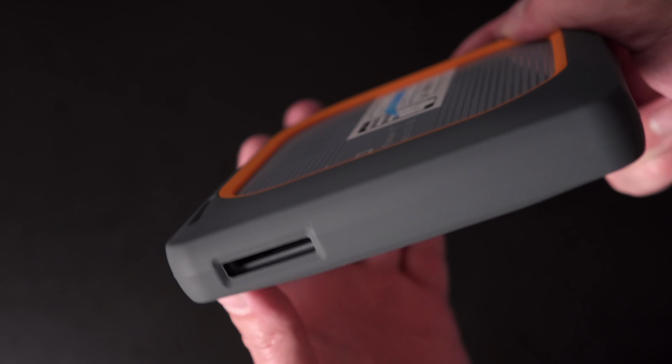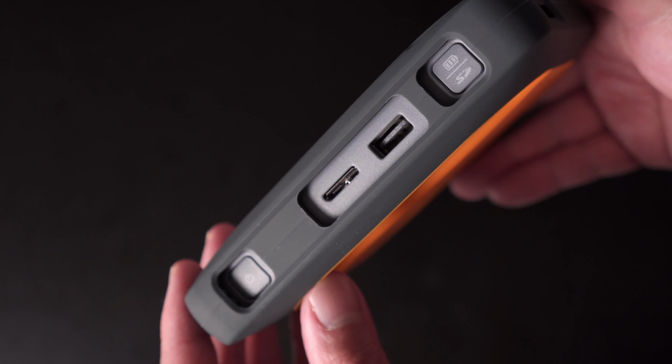Then I bought this, which is the WD My Passport Wireless SSD. What this does is it has an SSD hard drive inside, and you can actually put your SD card in here and it will back up while it's in your camera bag or your backpack, and then you can wirelessly transfer your files from this over to your iPad or phone, in theory. The codec support on here for video is extremely bad.